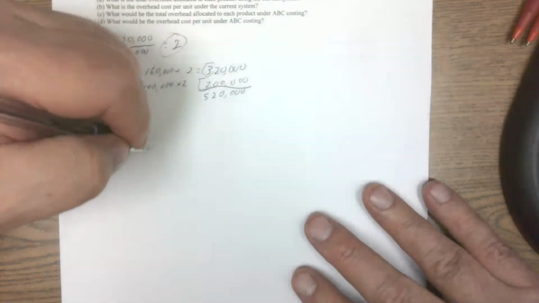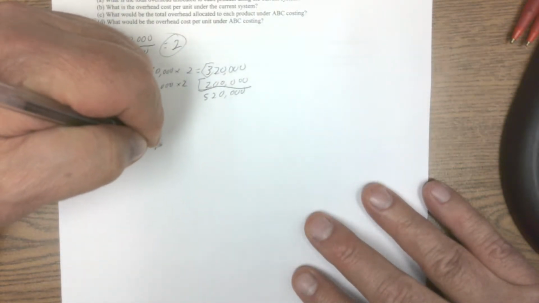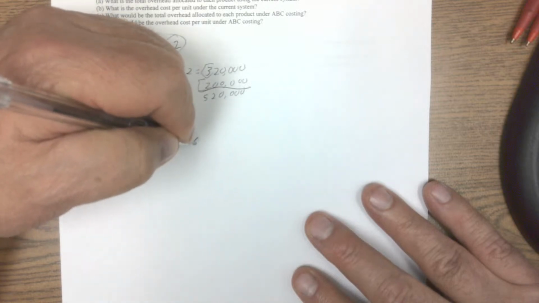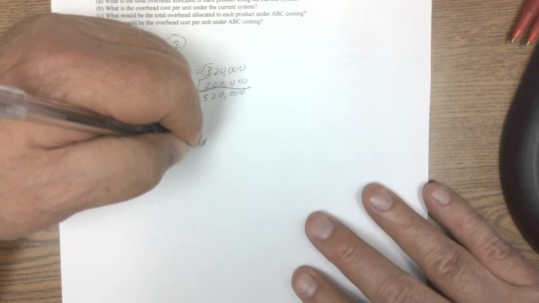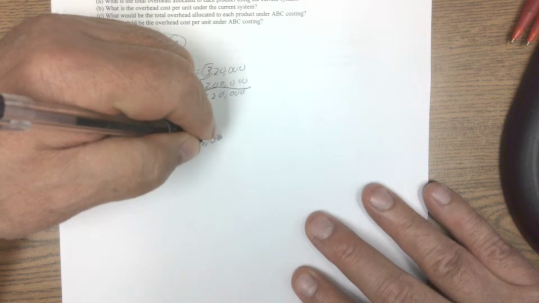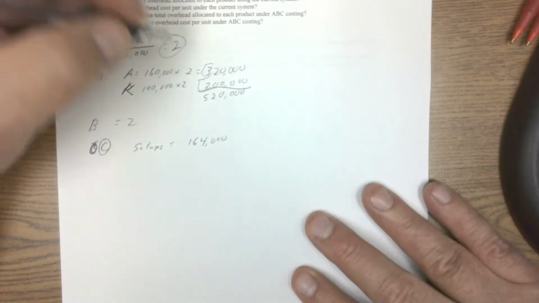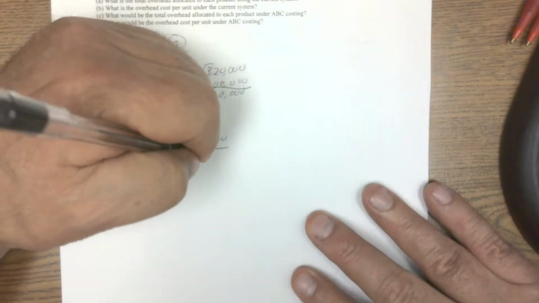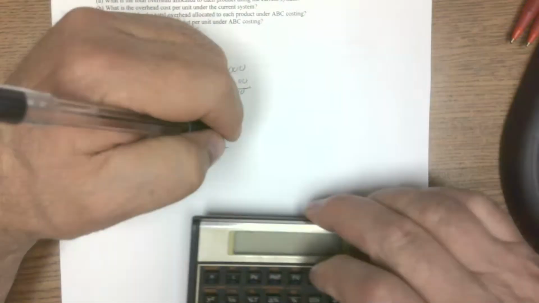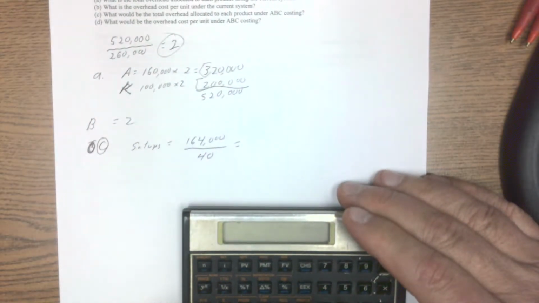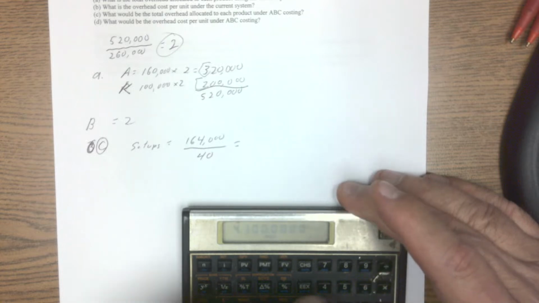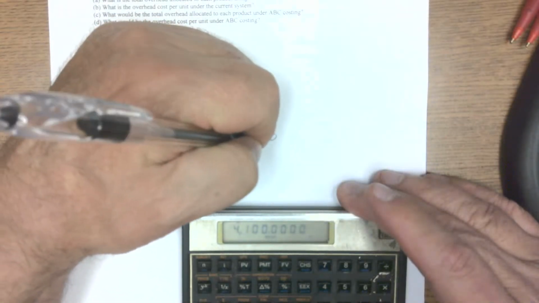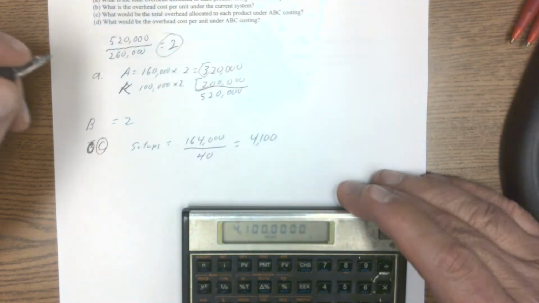and so for setups equals 164,000 divided by 16 and 24 would be 40, would be $4,100 for each setup.